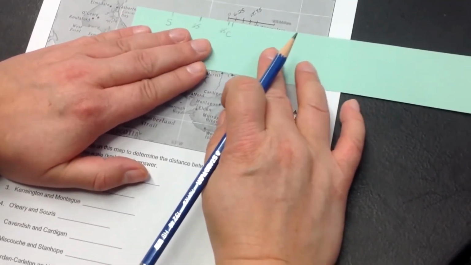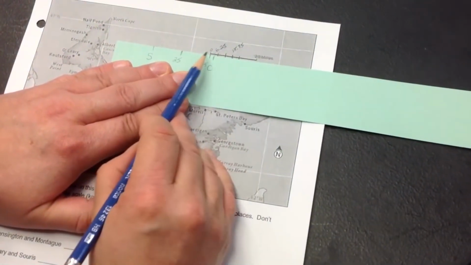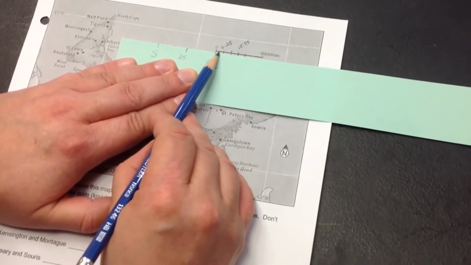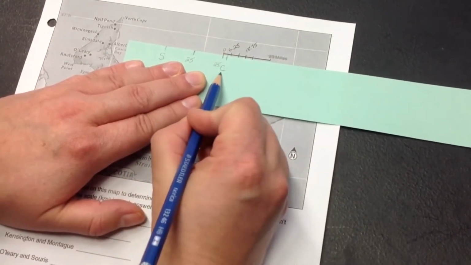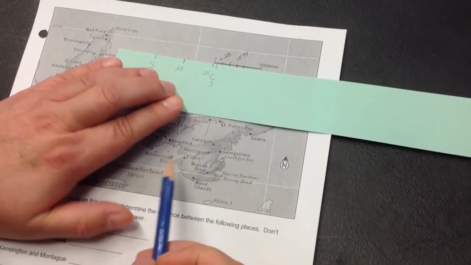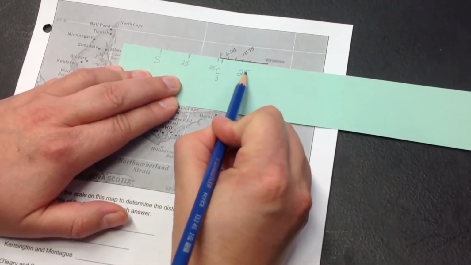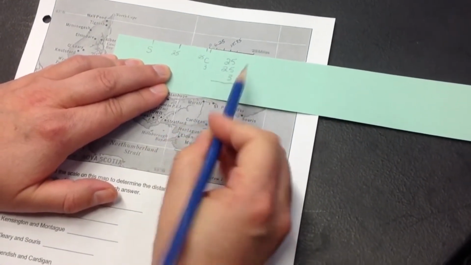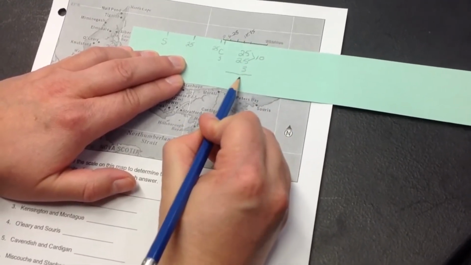Now I slide that over, and I'm ending up halfway between 0 and 6. So what we're going to do is estimate, that's about halfway, and halfway between 0 and 6 is 3. So that's 3 kilometers from this point to this point. Now I'm going to add up my numbers. 25 plus 25 plus 3. 5 plus 5 is 10, plus 3 is 13.